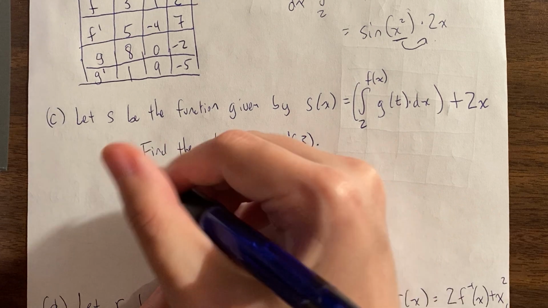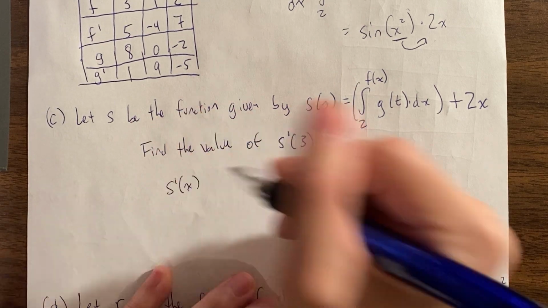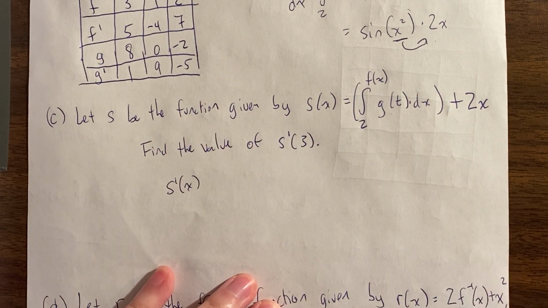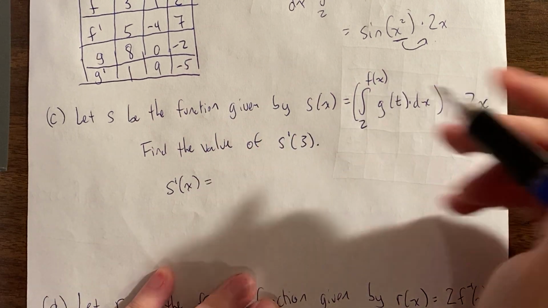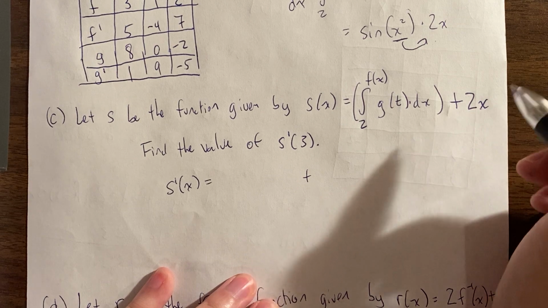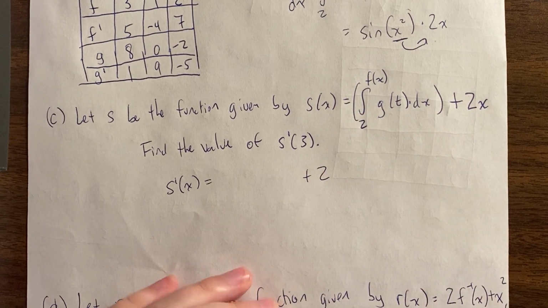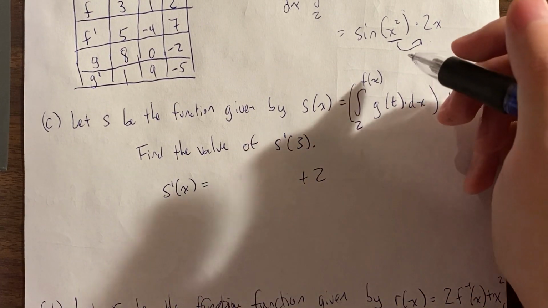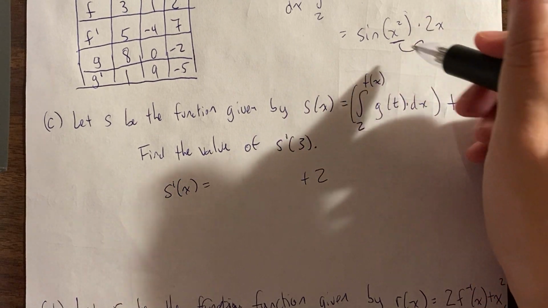So let's do it. So we're going to have s prime of x. Let's find s prime of x before we find s prime of 3. So we have to take this derivative. Well, look, the 2x is outside the integral, so let's just take this derivative right now. That's just plus 2 at the end. Not too bad. And then we're going to do the same thing. We're going to take a derivative of this integral.